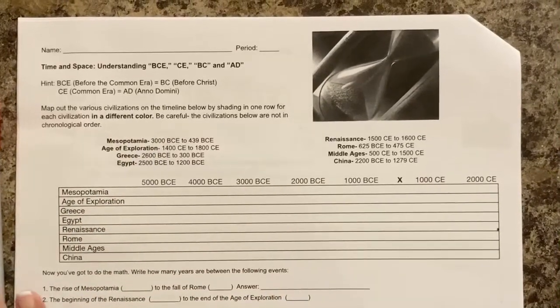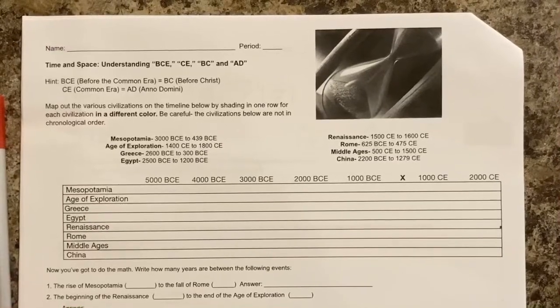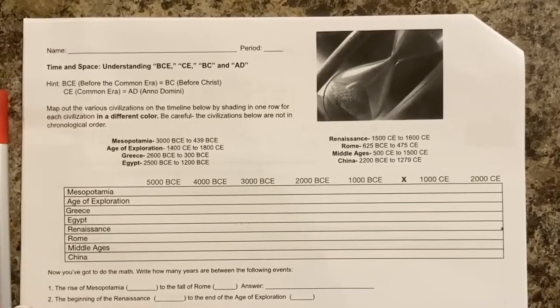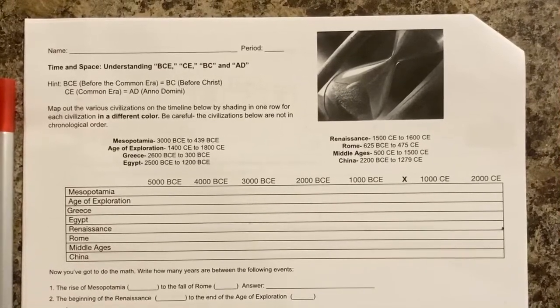For this activity, you're going to need 8 different colors. So I suggest you use 8 colored pencils. I don't have colored pencils at home, so I'm using these 8 colored pens.